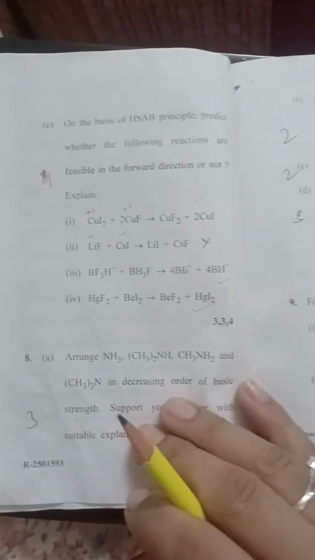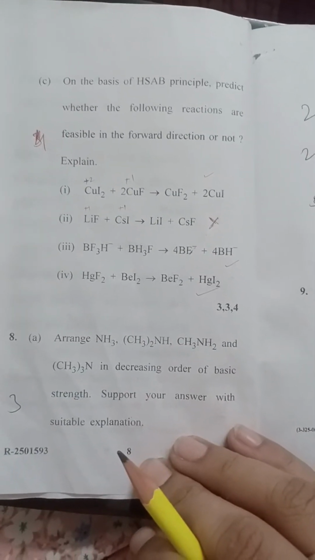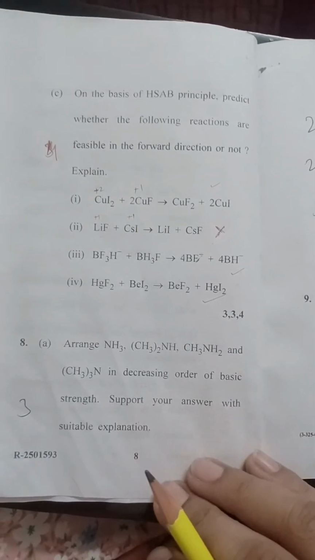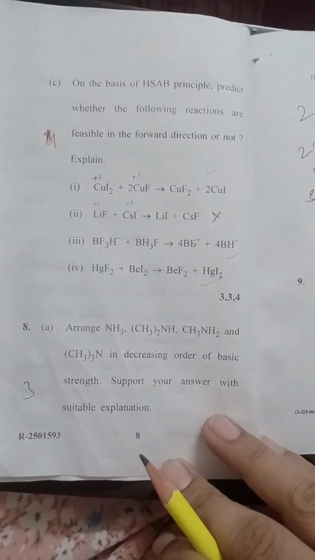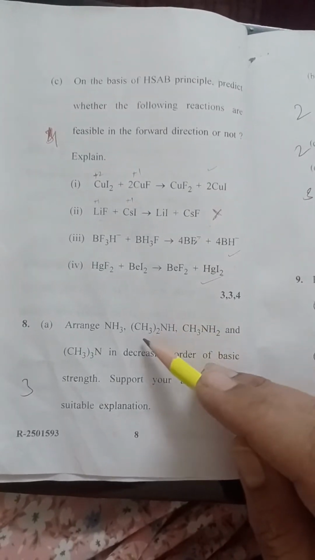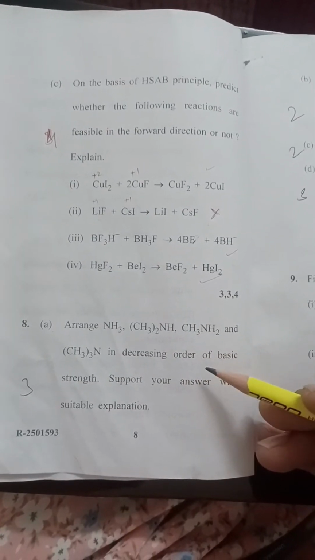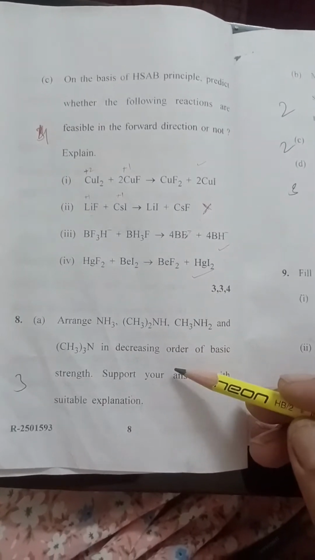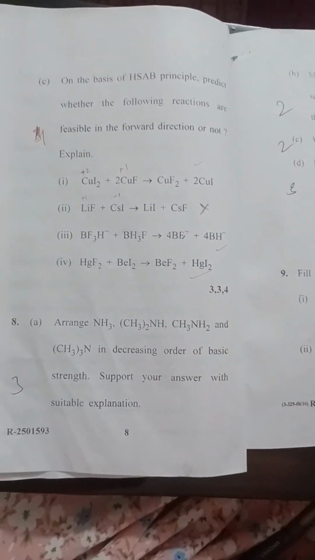Next is on the basis of HSAB. You have to tell whether this reaction is feasible or not. Okay, so again you can do it on the basis of hard and soft acids and bases. Again, arrange these molecules on the basis of basic strength. You are given ammonia, methylamine, trimethylamine, in decreasing order of basic strength. Okay, so you have to consider whether it is asked in the solid state or the vapor state. Accordingly you have to answer this.